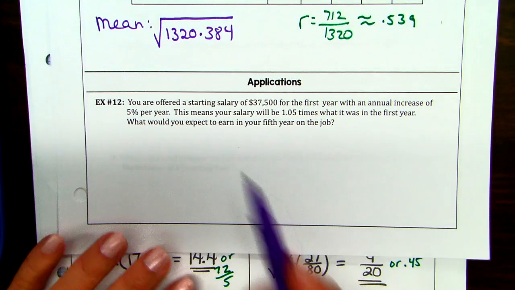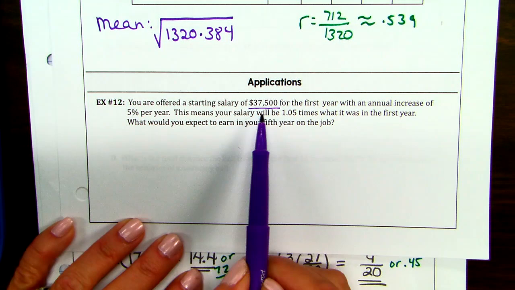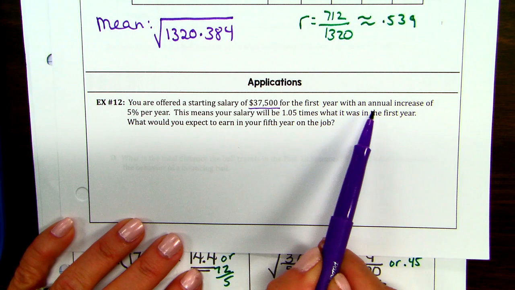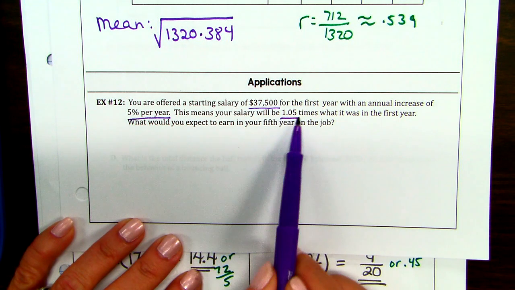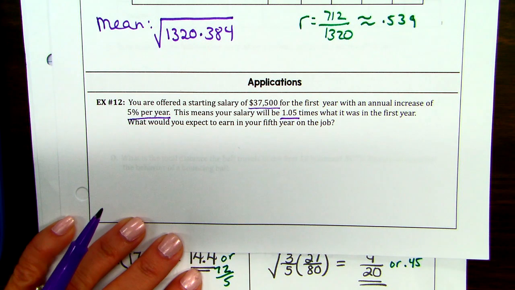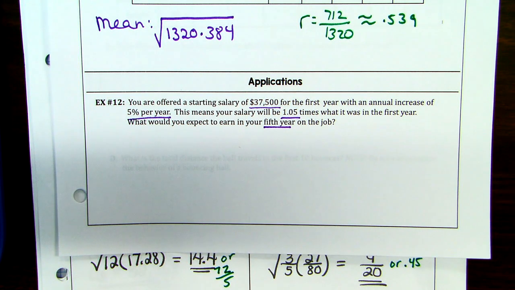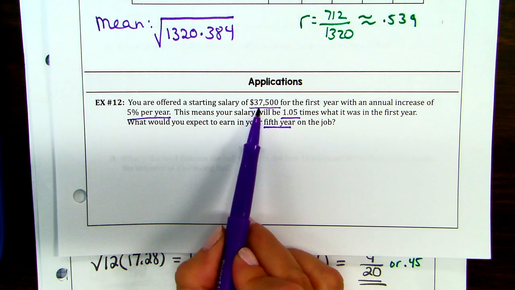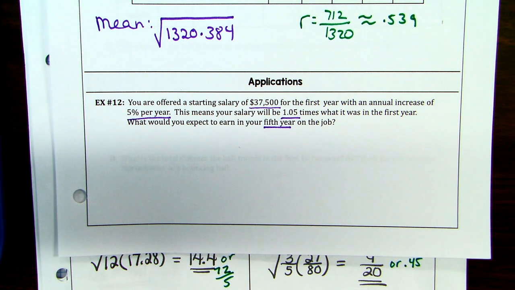Let's talk about this one. You're offered a starting salary of $37,000. This is our last one. $37,500 for the first year with an annual increase of 5% each year. This means your salary will be 1.05 times what it was the first year. What would you expect to earn in your fifth year? So that's a typical idea. My salary goes up every year. Not by very much, but it does. Okay, so this was probably my first year salary. Now it's like $38,000. Just kidding, a little better than that. But you get the idea.